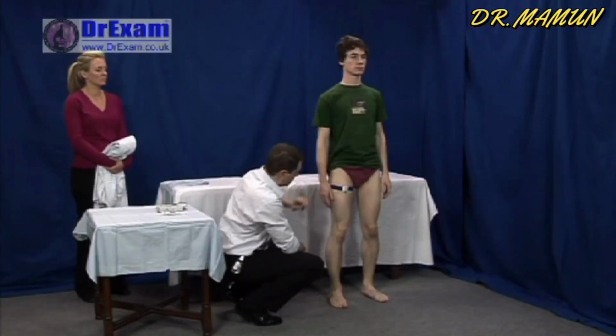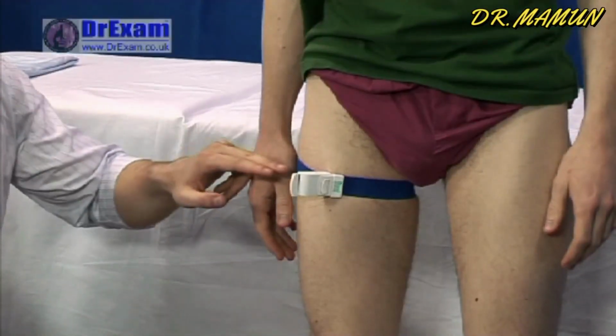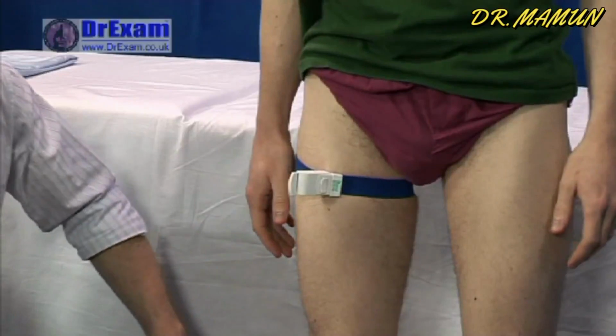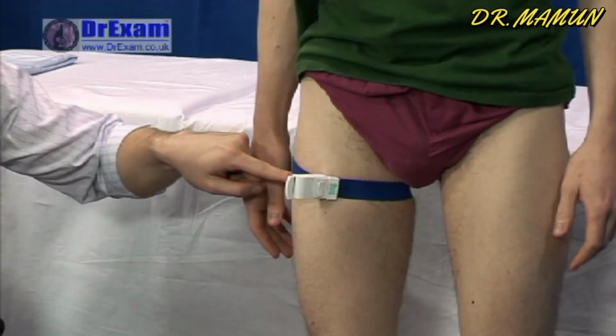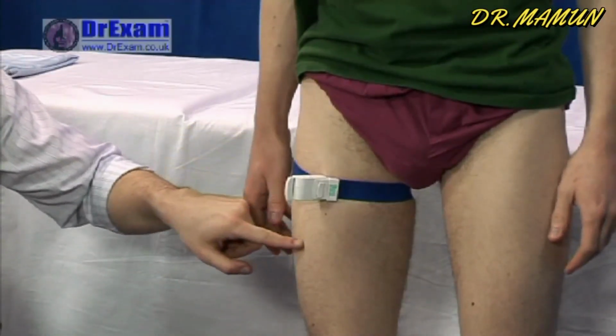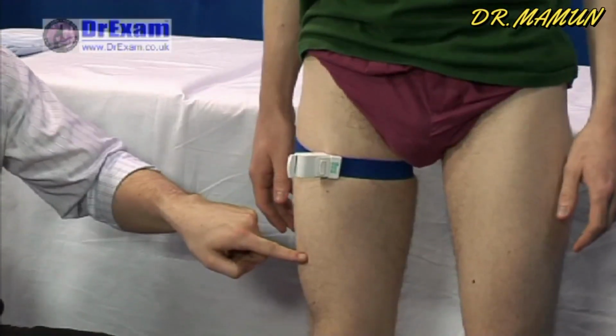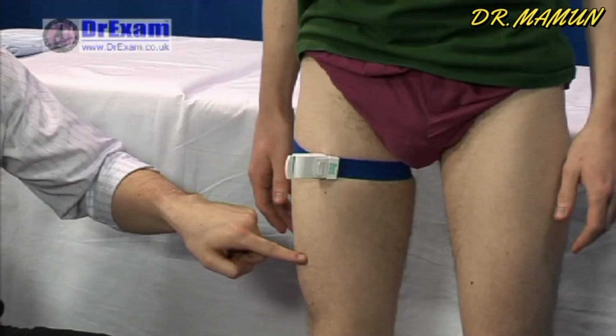If control is not achieved, the level of incompetence is below the tourniquet level. To isolate this, repeat the procedure by moving the tourniquet distally until control is achieved. Once control is achieved, you may move on to Perthes test.